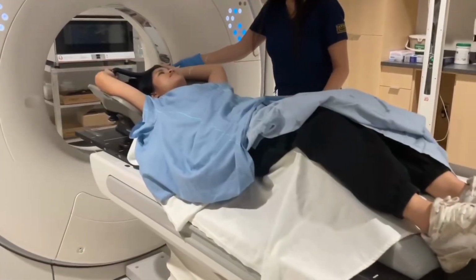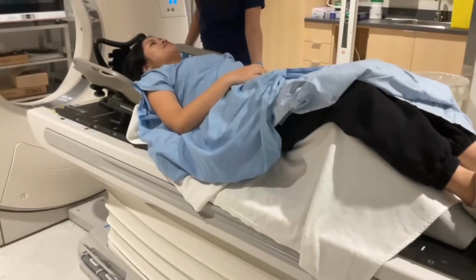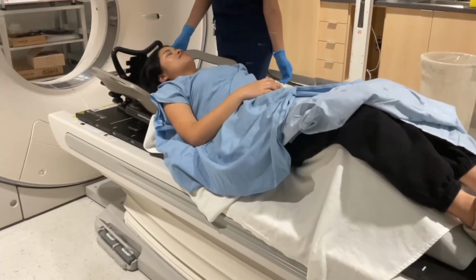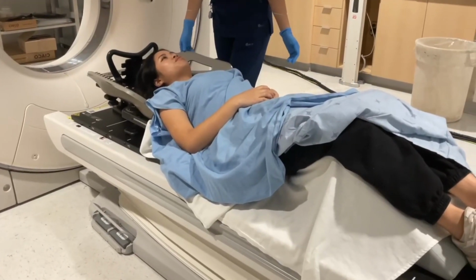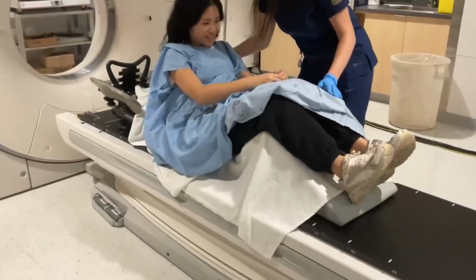We bring the patient down and inform them that their simulation process is over. The scan will be sent to dosimetry, where they will develop a unique treatment plan. The patient will then receive a call once their treatment plan is finalized. Then the radiation treatments will begin.